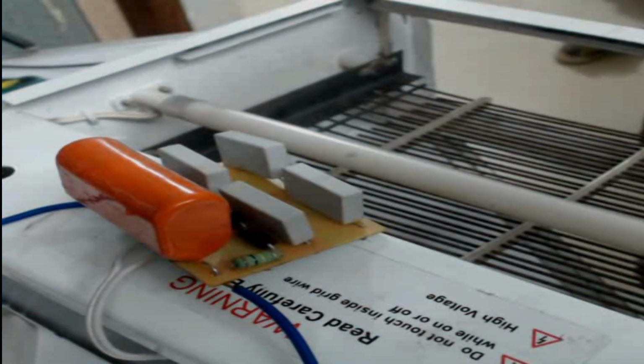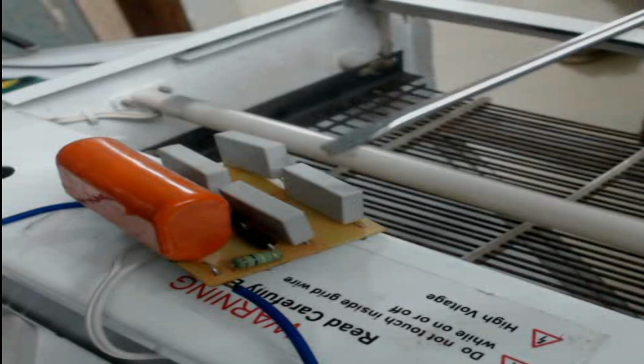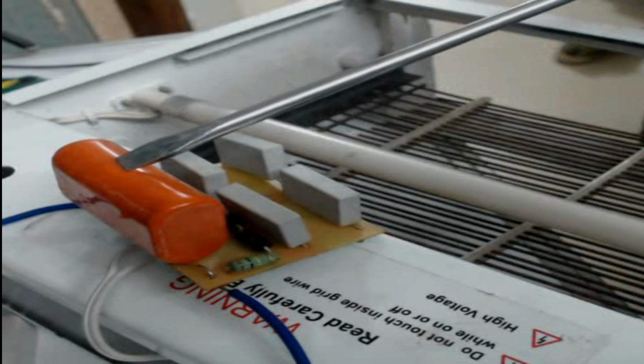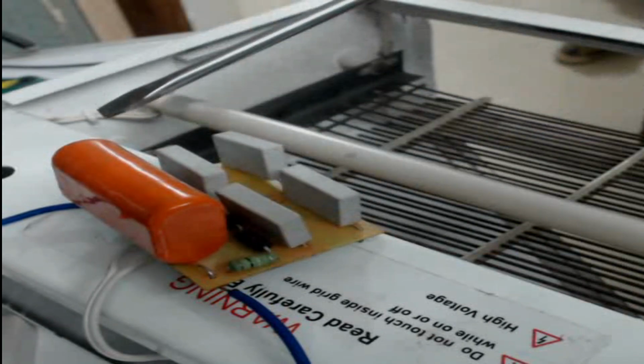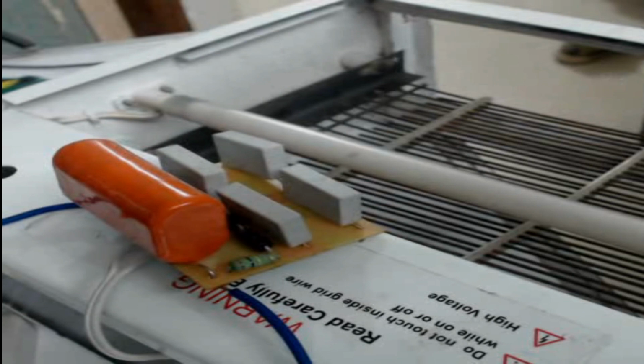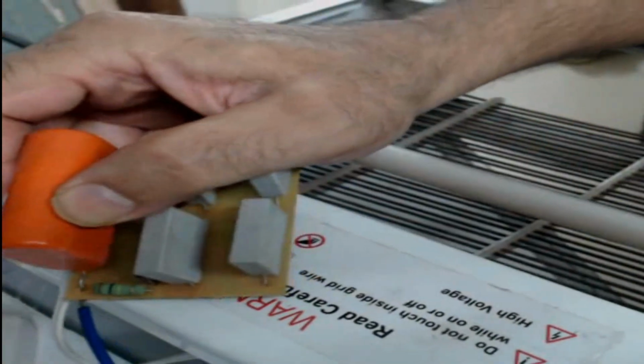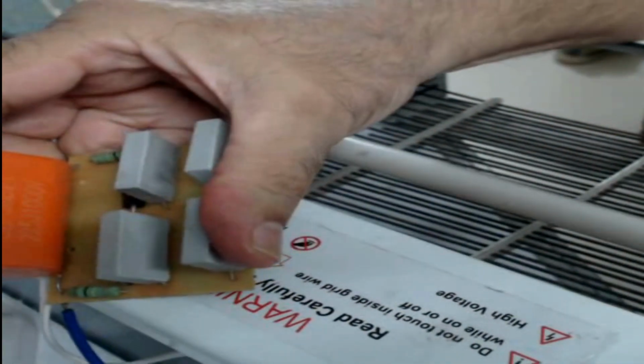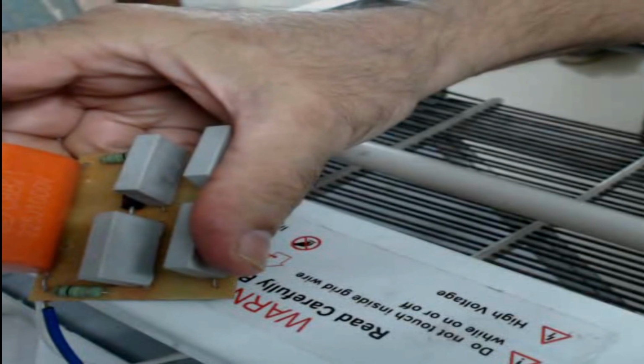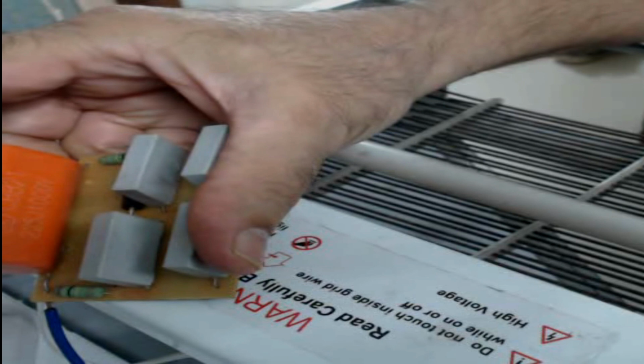After testing all the components, I found out that the diodes are okay, the small capacitors are okay, this big capacitor is faulty and the resistances are okay. So I will find out the value of this capacitor. This capacitor has a rating of 2.5 MFD and 1000 volts.